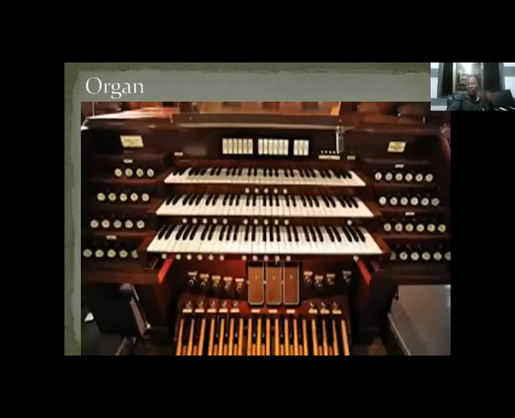And this is the instrument we are talking about. The keyboard is not an instrument, but rather a part of an instrument. And this instrument is called the organ. Now let's listen to the sound of the organ.